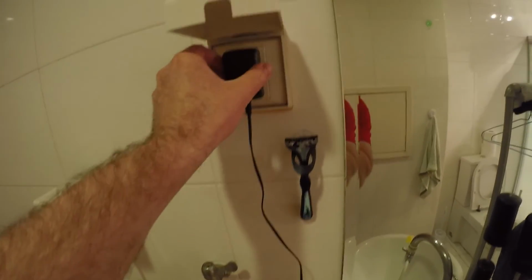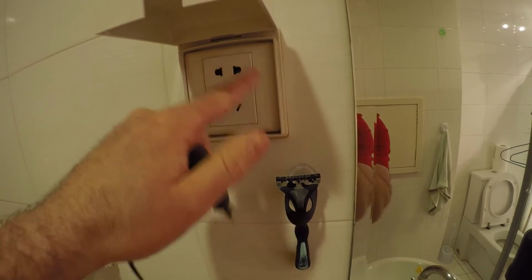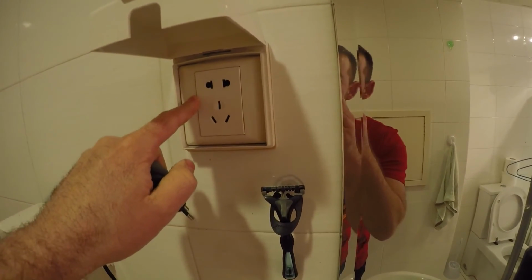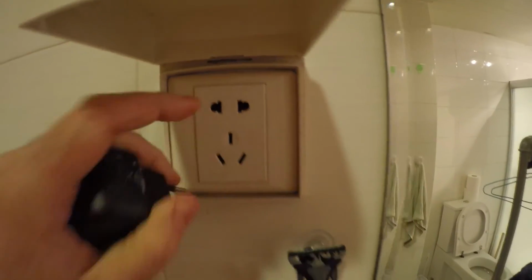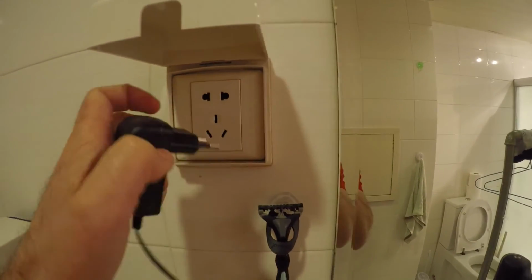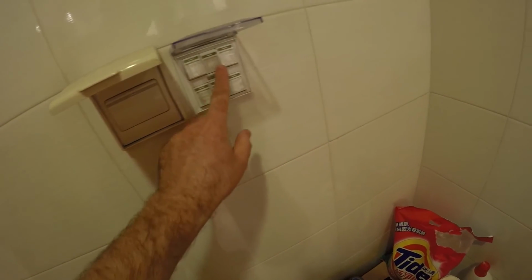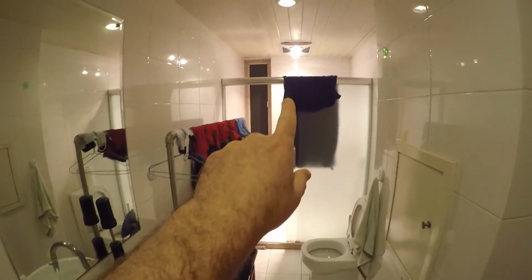And this is a plug. This is called an outlet. The outlets here in China look kind of strange because in Canada the outlets would just look like that. Here you have so many different kinds of holes. Okay, this is a comb, and this is a light switch. And these switches control other things like the fan up there in my bathroom.